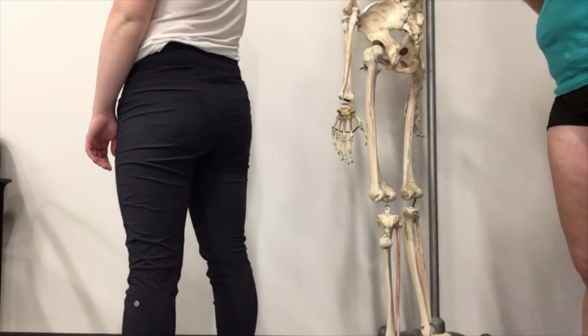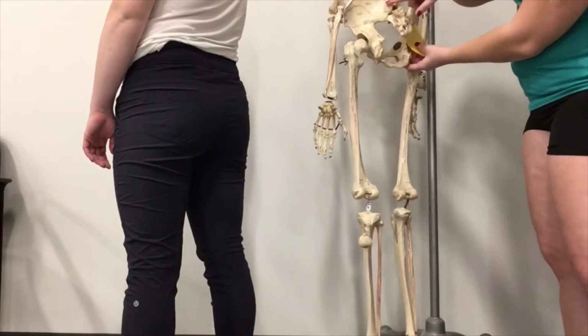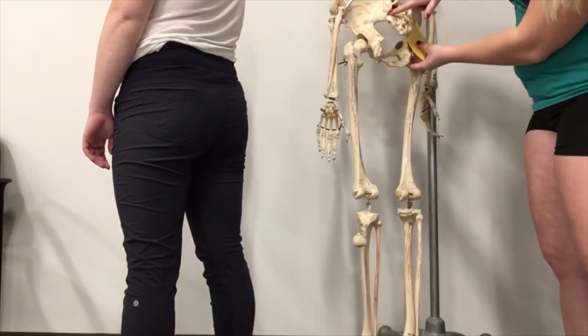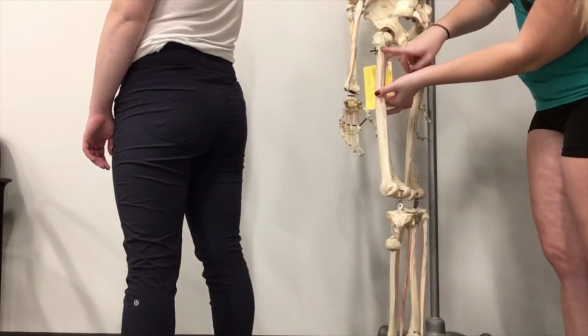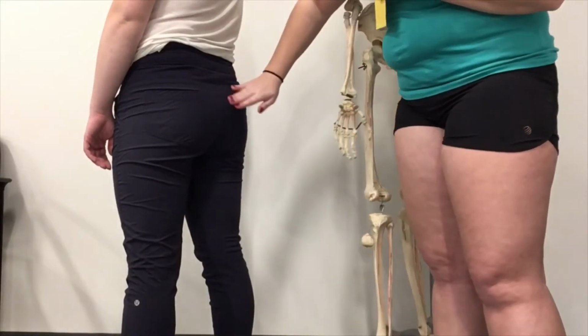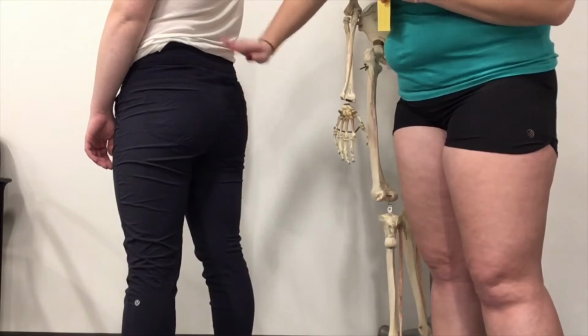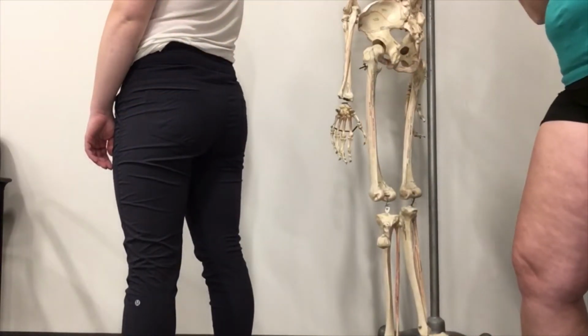The gluteus maximus starts on the iliac crest and sacrum and goes to the greater trochanter on the back side, down more. On a human, it would be here and go down to the greater trochanter here. And it extends the hip.